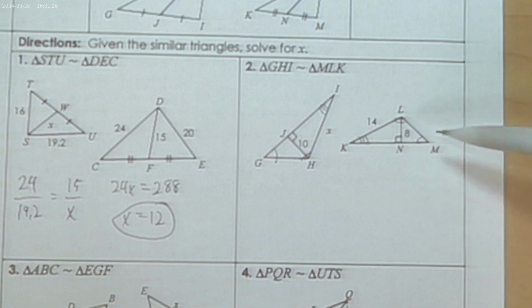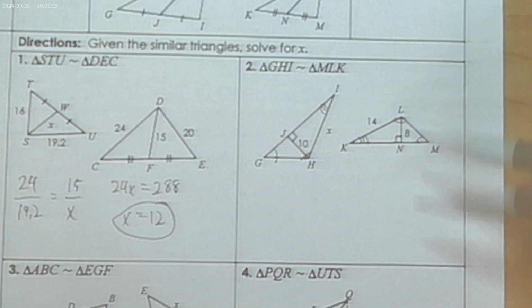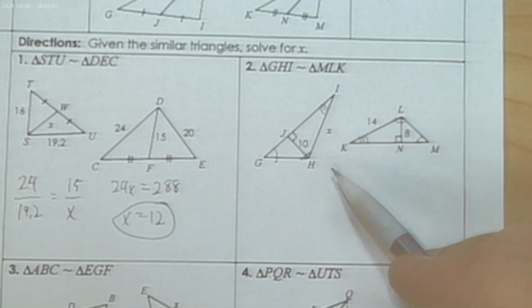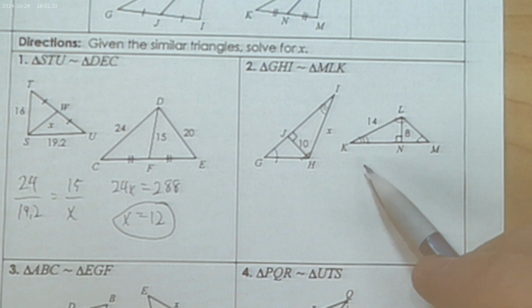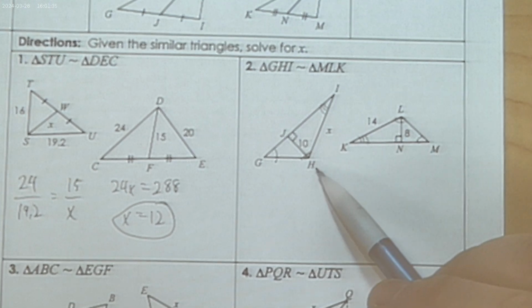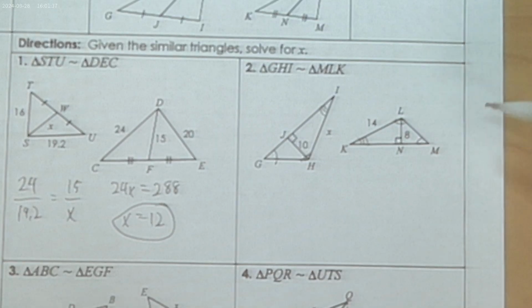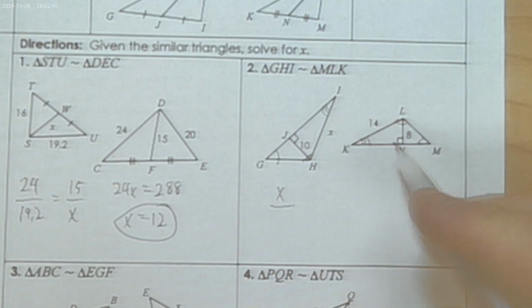So, all right, GHI is the same as MLK. We need to solve for this. Well, I can see between angles 2 and 3, which is the x side, x is going to be proportional to 14.